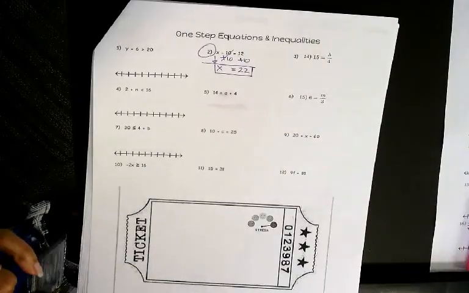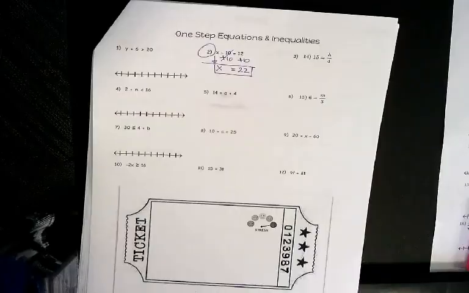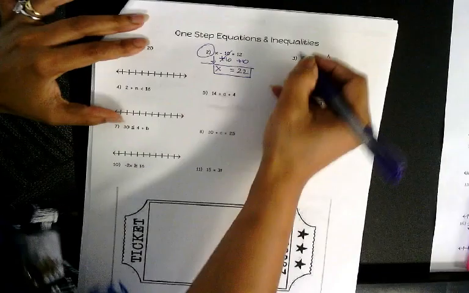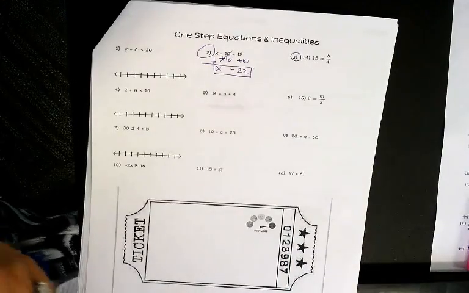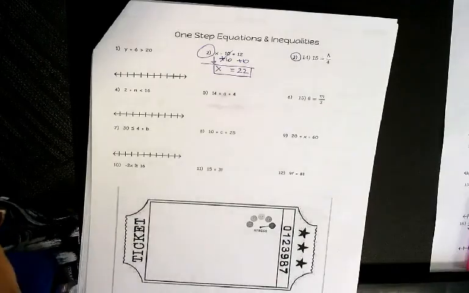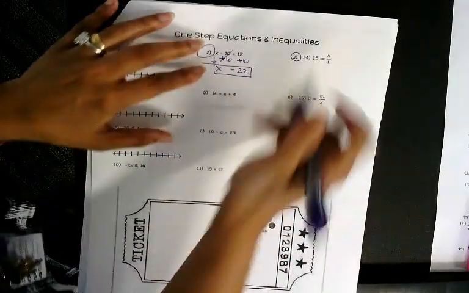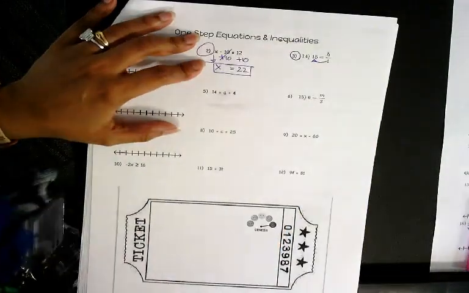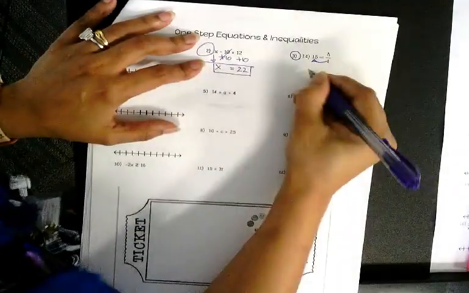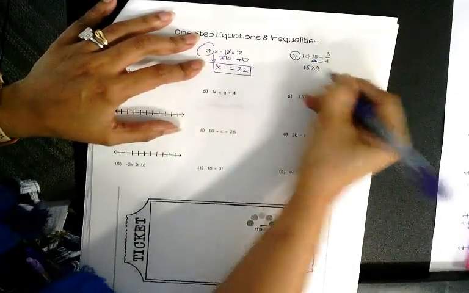Let's work on another. Let me do number 3. And it's dividing with a 4. What is the opposite of division? Multiplication. So what we're going to do here is that we're going to move this on the other side and we're going to multiply. So we can get rid of it. So I have 15 times 4.